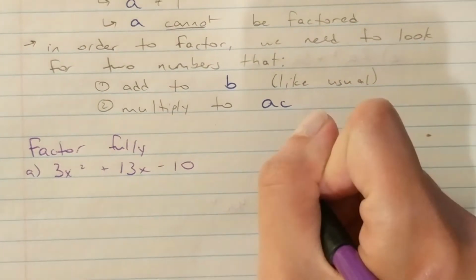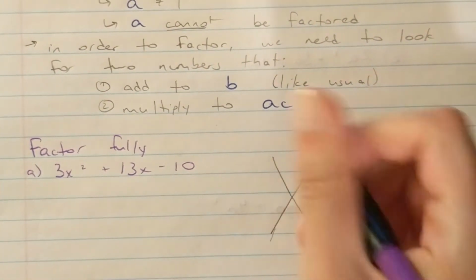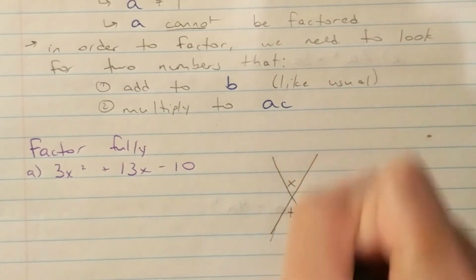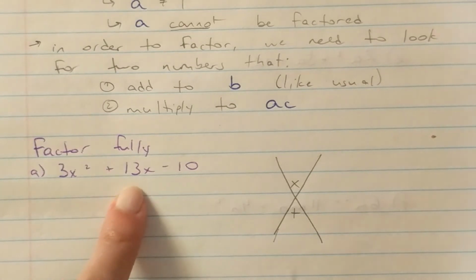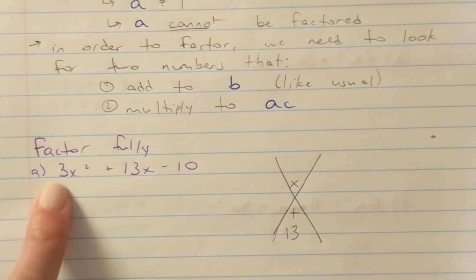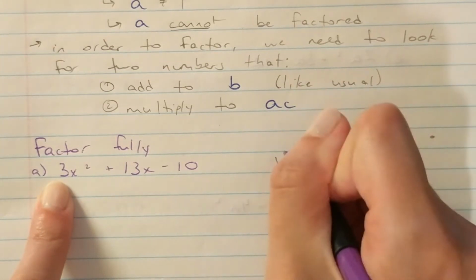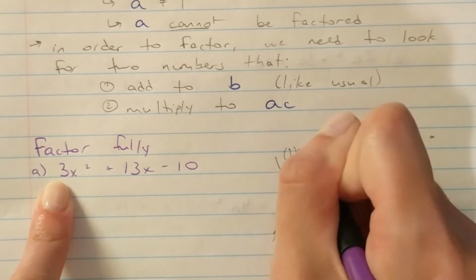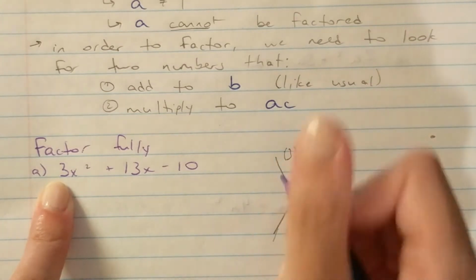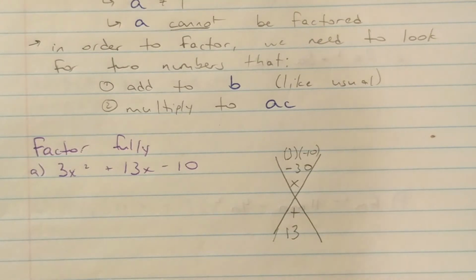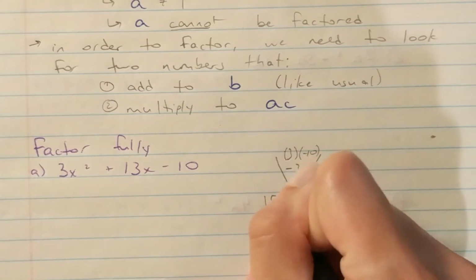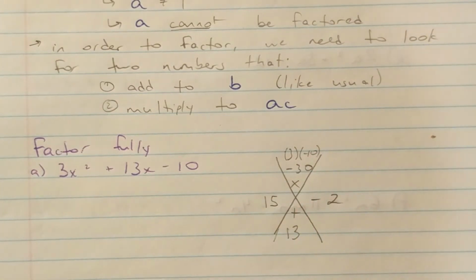I'm going to write out my big X over here, multiply, and add. I need two numbers that add to 13 and multiply to 3 times negative 10, and in that case it's negative 30. Two numbers that multiply to negative 30 and add to 13 are 15 and negative 2.